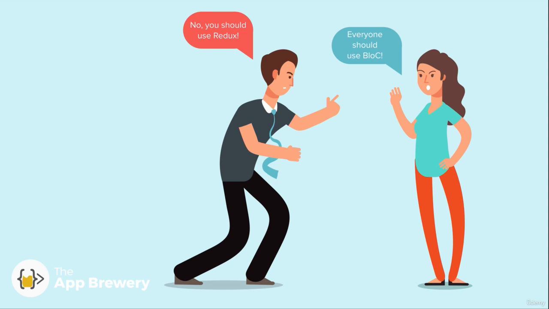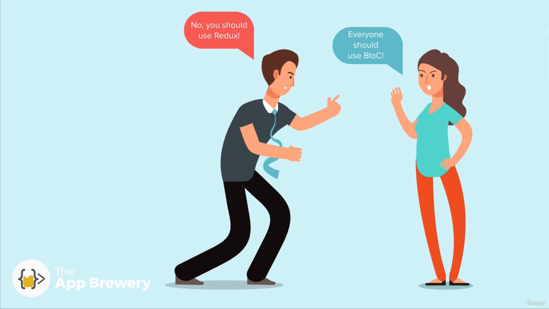So whenever you come across any sort of blog article or videos about state management and design patterns, you'll see people usually having a very strong idea about what everyone should use. And the important thing to remember is that there is no one way that covers all that should be used every single time.